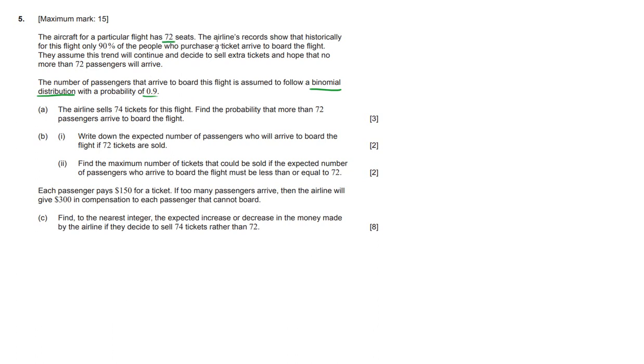Okay, 72 seats, only 90% of the people who purchase a ticket arrive, and they hope that no more than 72 passengers will arrive. The airline sells 74 tickets for this flight, and we need to find the probability that more than 72 passengers arrive to board this flight. So that means it's going to have to be 73 or 74. What's the probability of that number showing up, right?